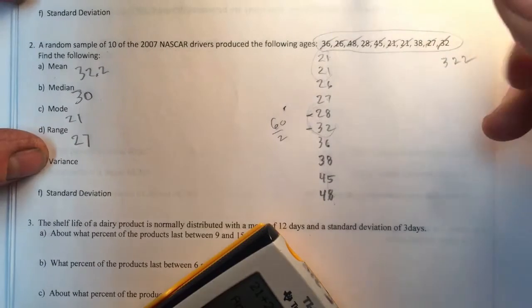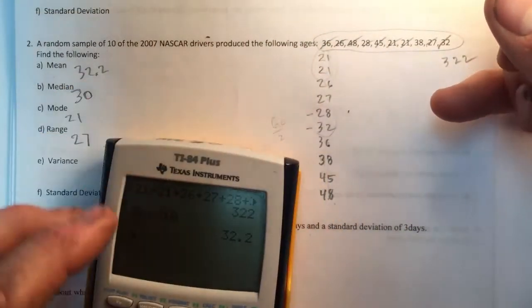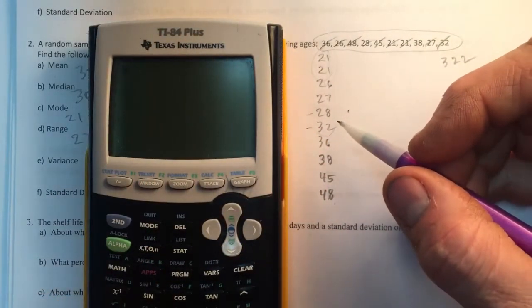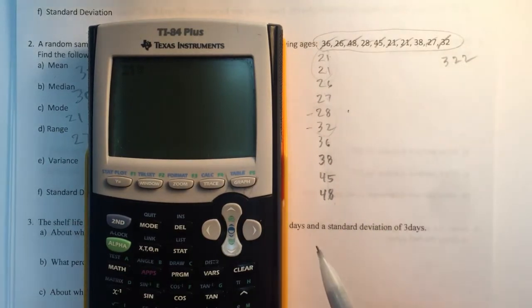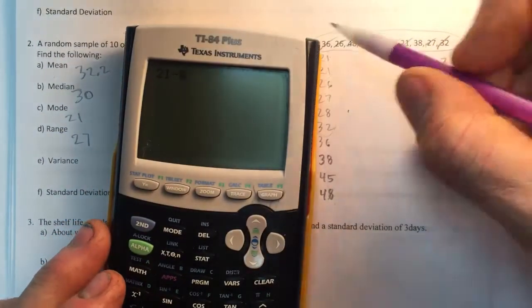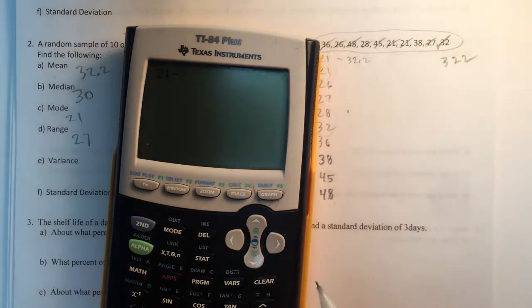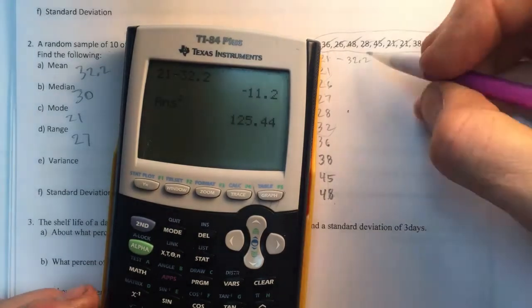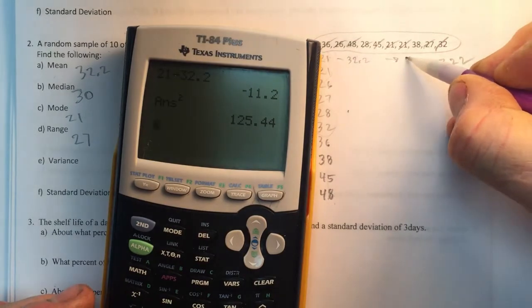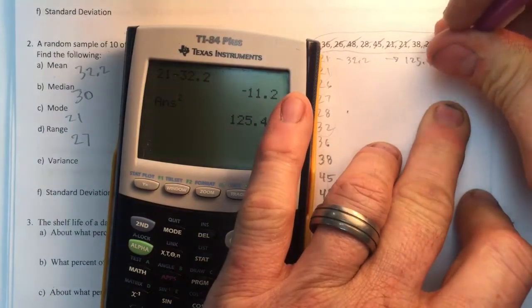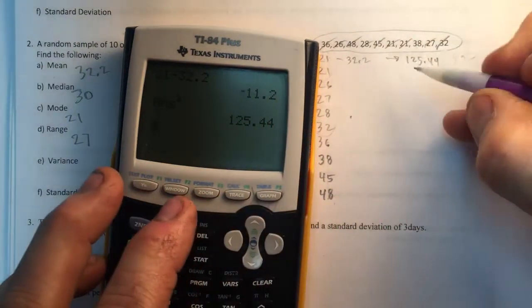And then my variance. All right, so here's where I'm going to have to do some calculations here. So, all right, so I'm going to do 21 minus the mean. Put this in there, minus 32.2. Enter, and then square it, enter. All right, so here, ultimately, I get 125.44. All right, which is the same here.